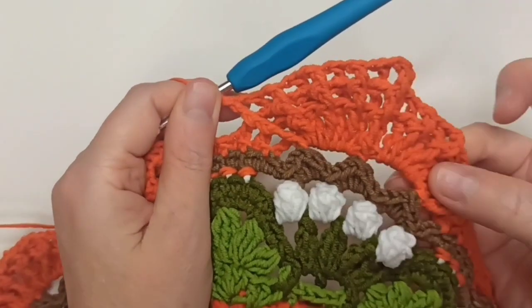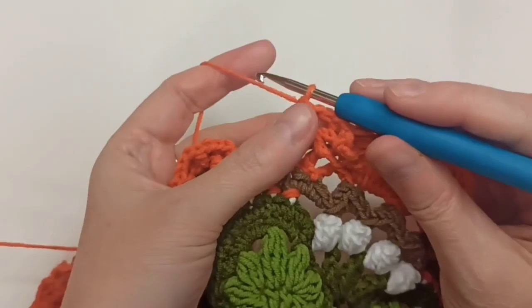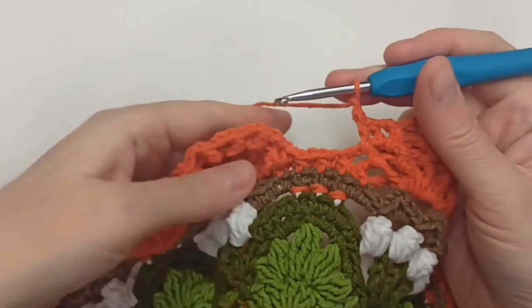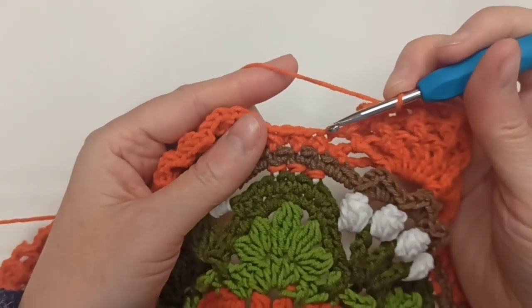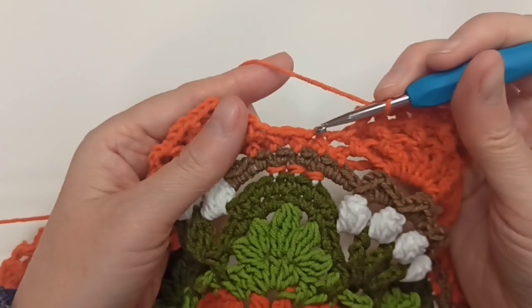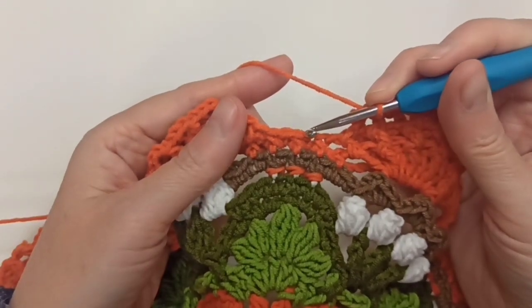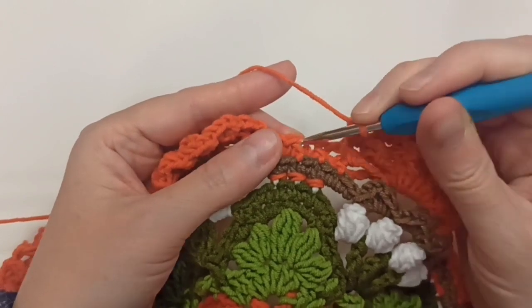Okay, all done. Chain 1, we skip next 2 stitches. The first is front post single crochet and then single crochet, and in next stitch, it is the third one, single crochet.